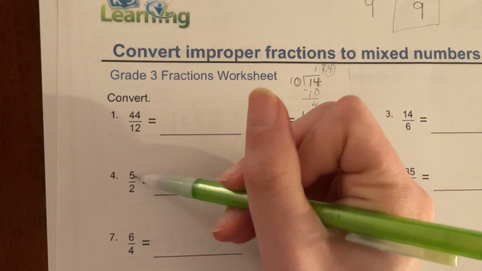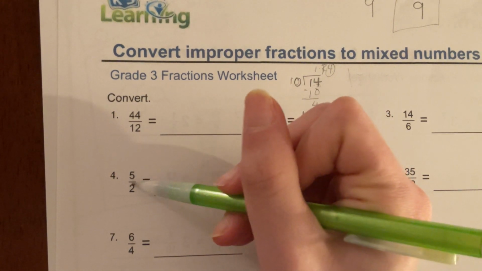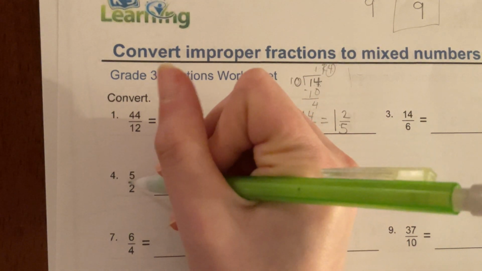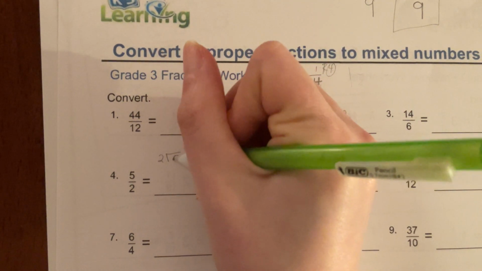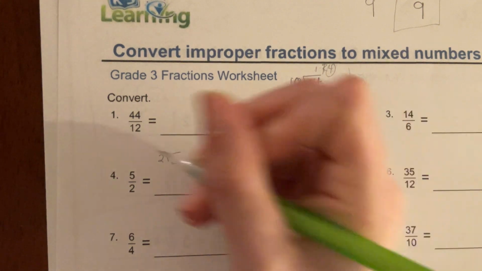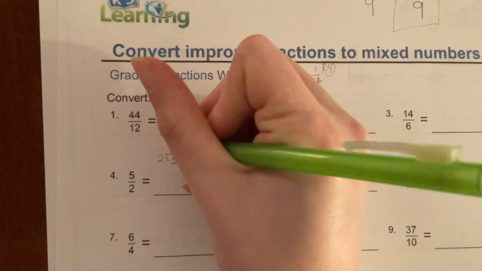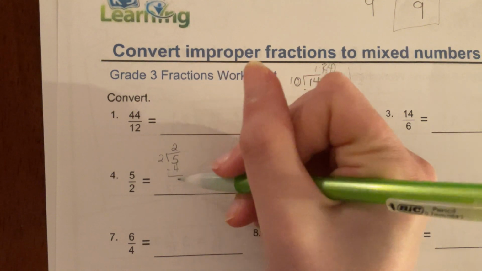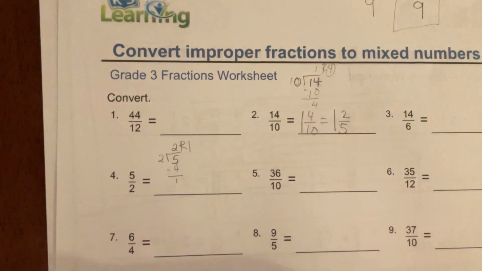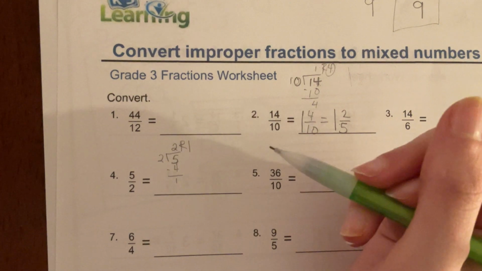So again, I told you that this is the same thing as 5 divided by 2 because that fraction bar symbolizes division. So if I wanted to do that, it would be 5 divided by 2. How many times does 2 go into 5? Twice. 2 times 2 is 4. I subtract. I have 1 left over.